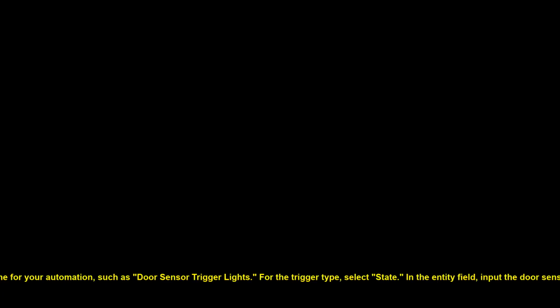For the trigger type, select State. In the entity, set the From State to Closed and the To State to Open. This configuration means the automation will trigger when the door opens.